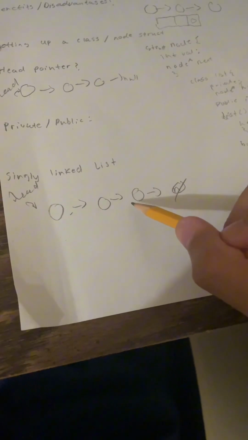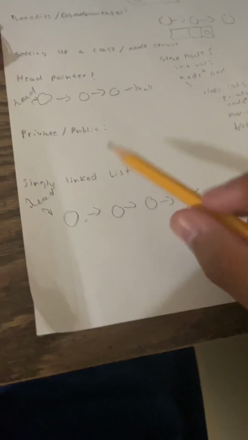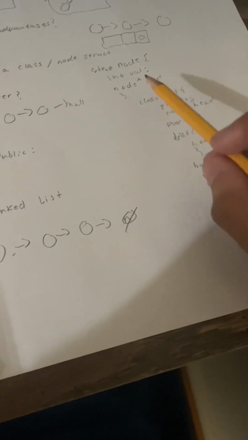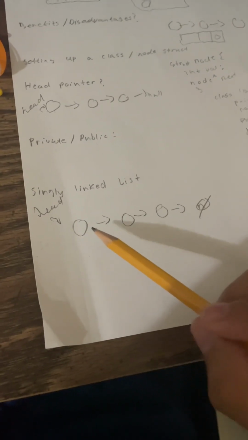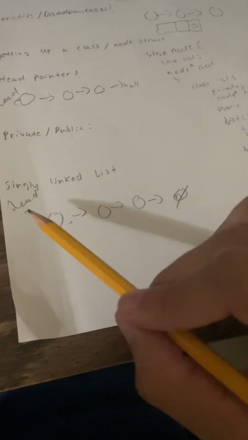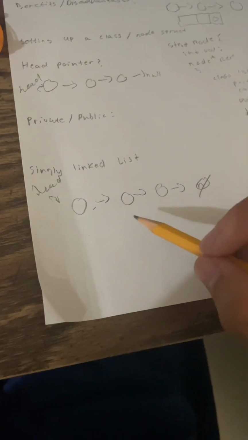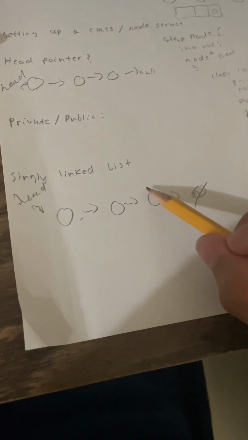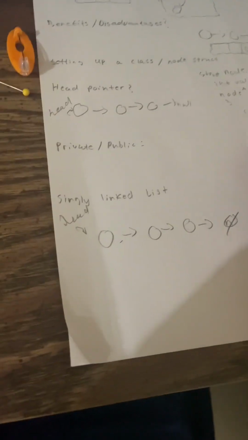A doubly linked list keeps track of the previous node as well. So as opposed to just having a next pointer, it'll have a previous one as well. In a singly linked list, all it does is keep track in a straight line of the next pointers or the next nodes. And then a circular linked list, I would assume, links the last node to the beginning, so it'll be like a circle.